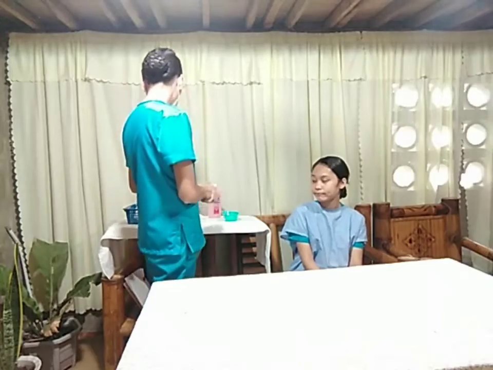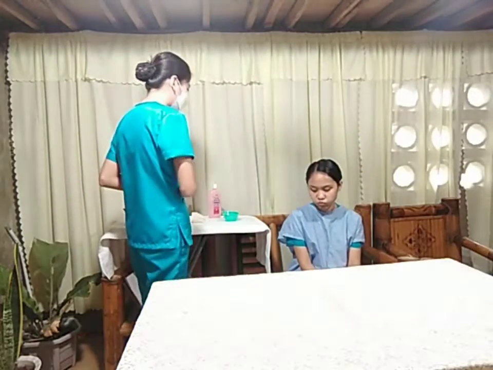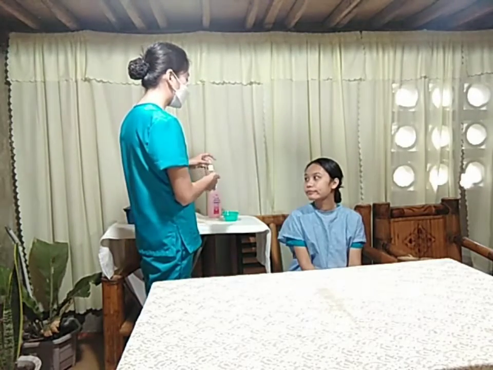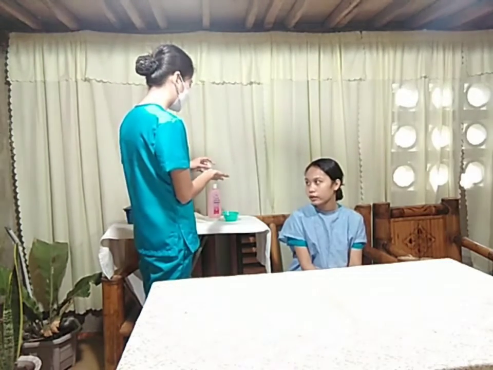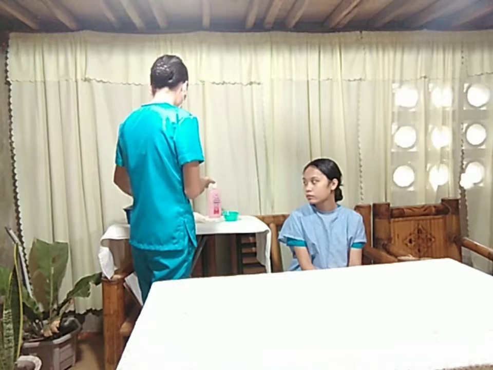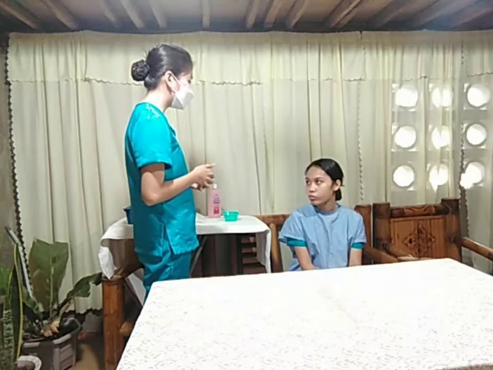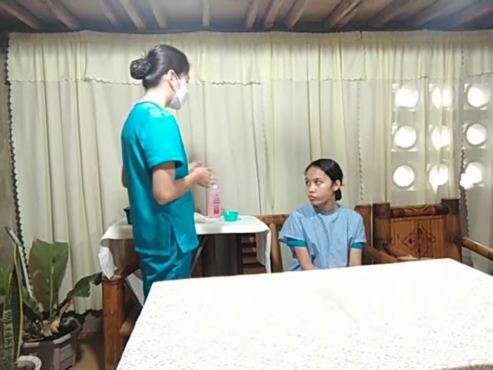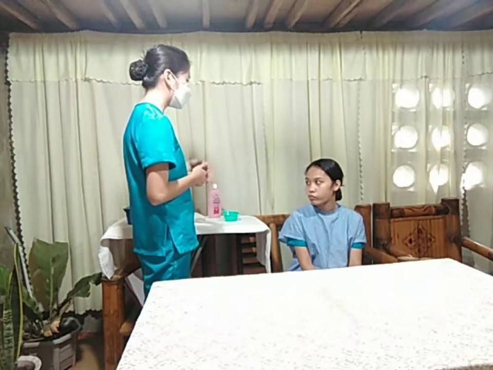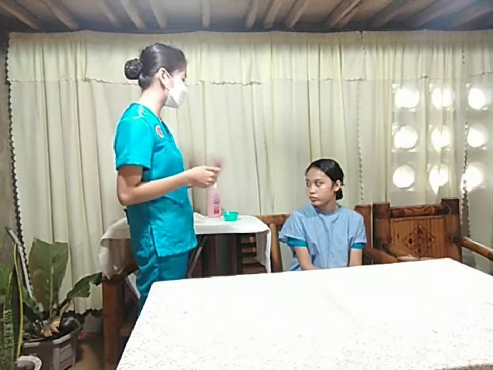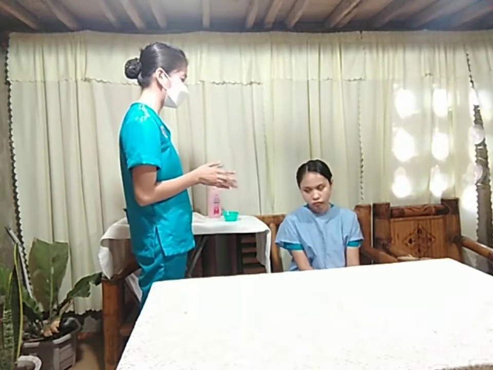Okay, ma'am. Here is our medication, as you can see. Later, I will be the one to administer it to you, ma'am. This is a nasal drop, ma'am. Since I have palpated your different sinuses and you said they were painful, this medication will help ease the pain. And also, ma'am, later I will position your head in different positions.